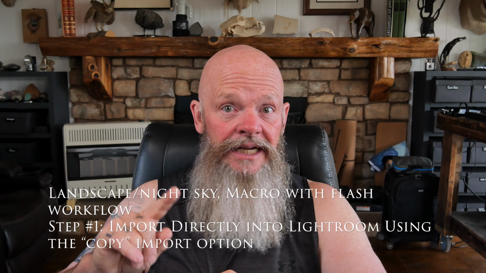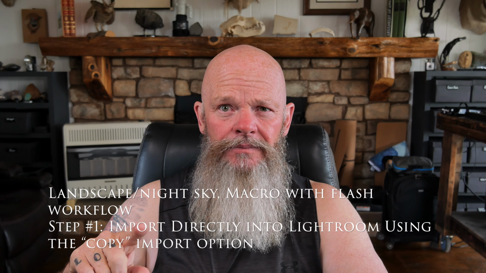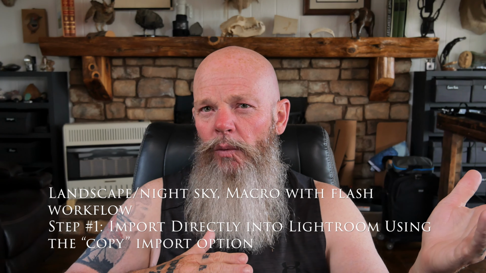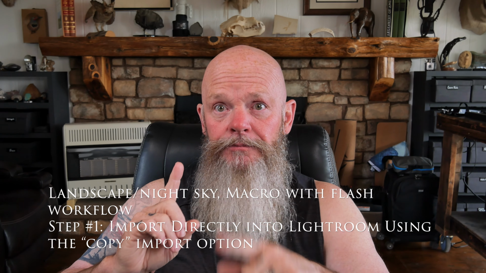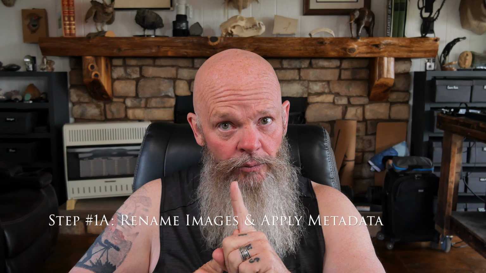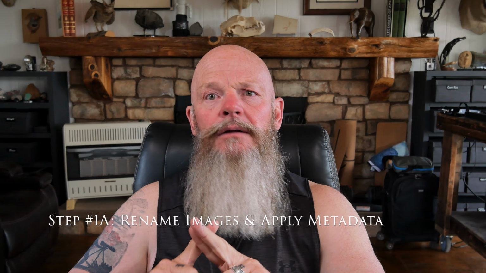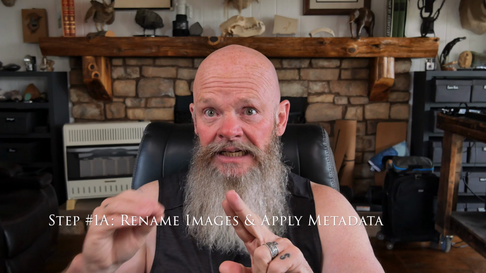Let's talk about landscape, macro with flash, or night sky where I might have generally under 100 images, or 200, 300 at most, something like that. I'm then going to import directly into Lightroom. Because it's so few images, I'm not worried about the speed of culling. I'm going to apply renaming and my metadata information then in Lightroom.